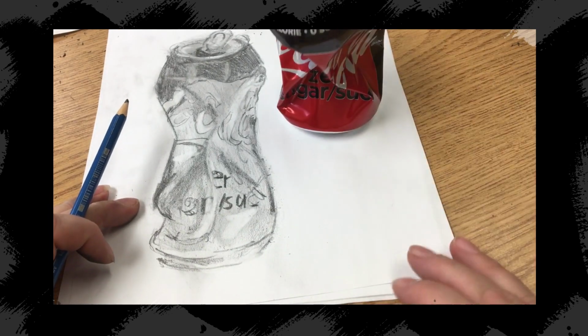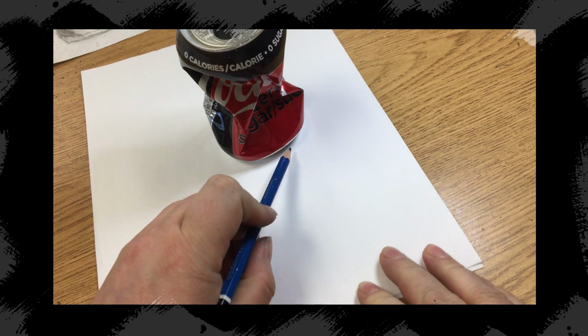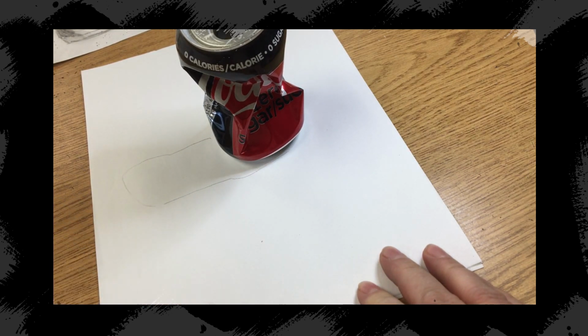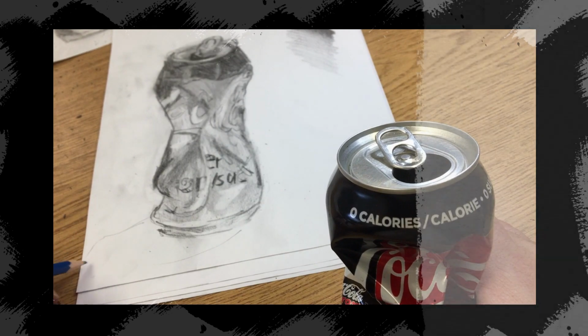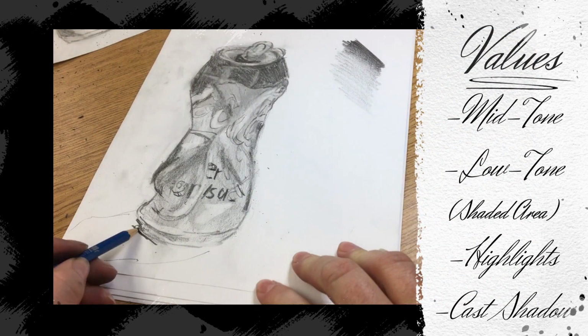Also, when I set my pop can down by a light source like this, I can see that I have a shadow that comes out and around. You want to include that when your pop can is sitting, so that the shadow comes out and around. That's where it's going to sit and be in shadow.